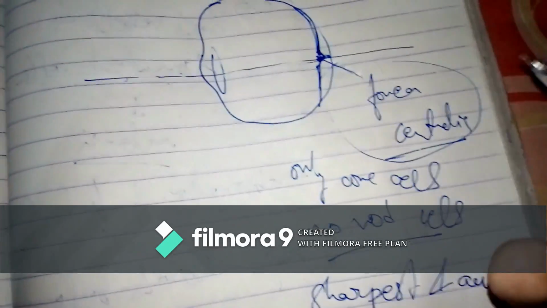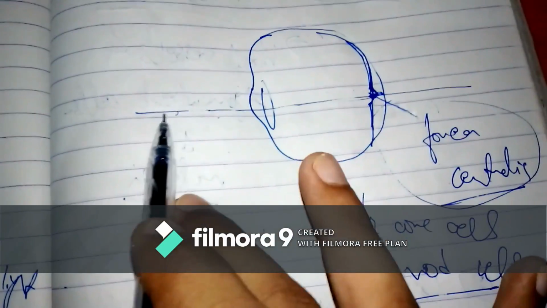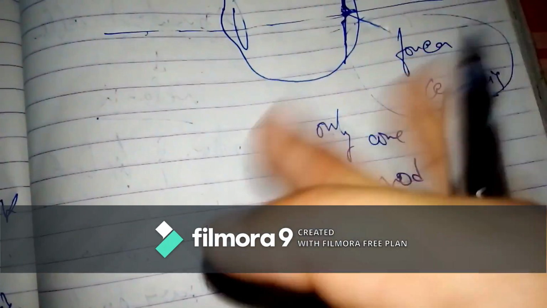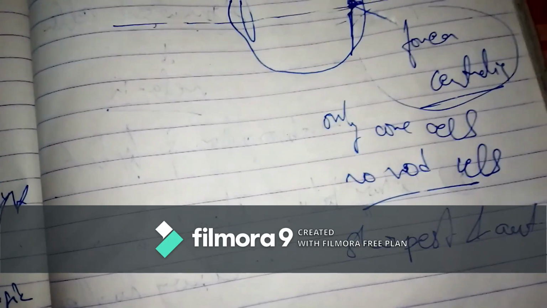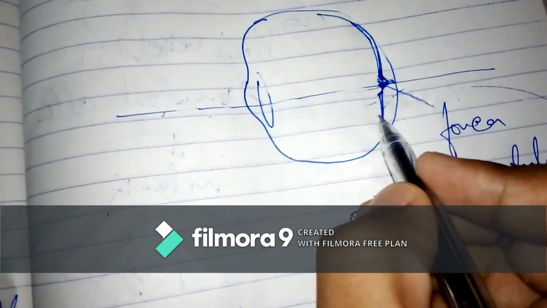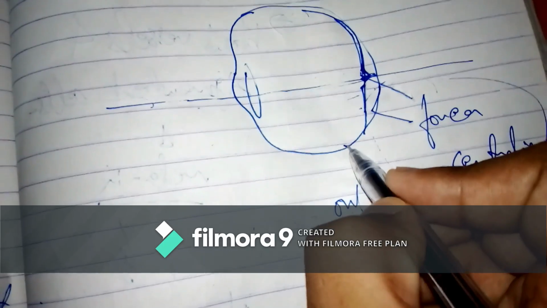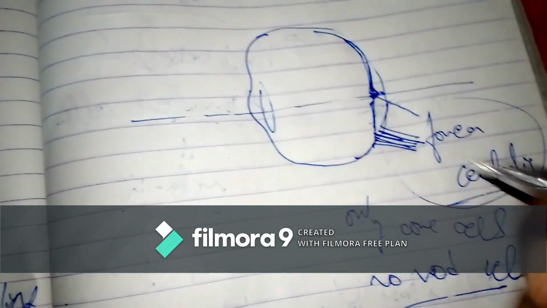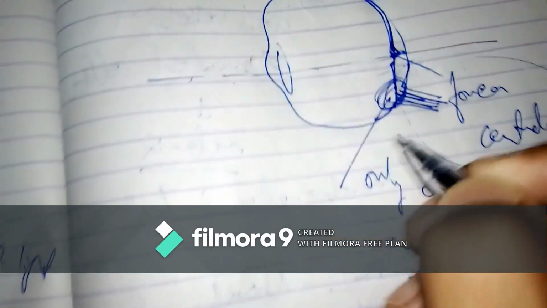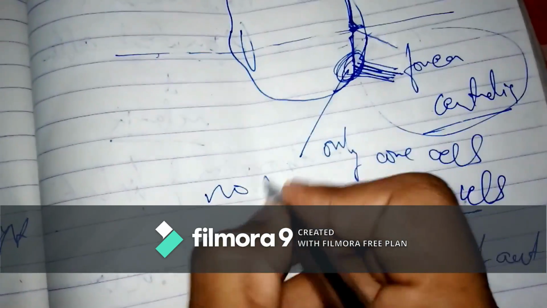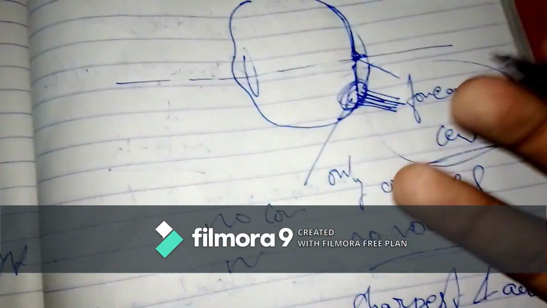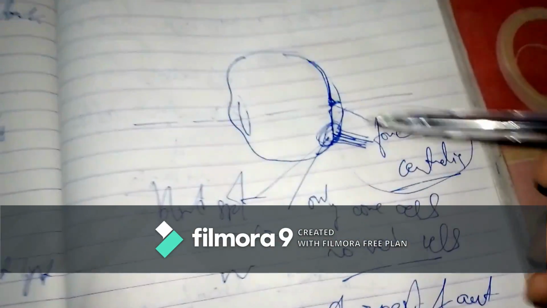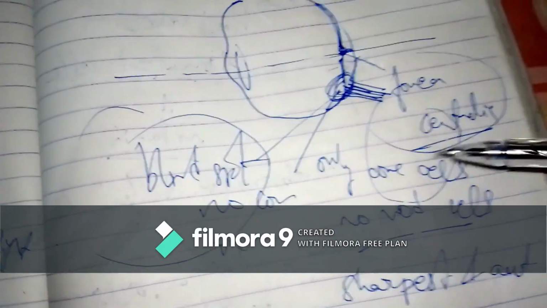Even in 1 mark questions this is asked many times. What is the fovea centralis? It is the central depression on the retina wall which consists of only cone cells, no rod cells, and produces the sharpest and acute vision. Similarly, we have one area known as the blind spot. All this information is carried to the brain via the optic nerve. The point where the optic nerve enters the eyeball has no photoreceptor cells, no cone cells, no rod cells. So no image is formed there. That spot is known as the blind spot. So basically the fovea centralis and blind spot are 1 mark questions.